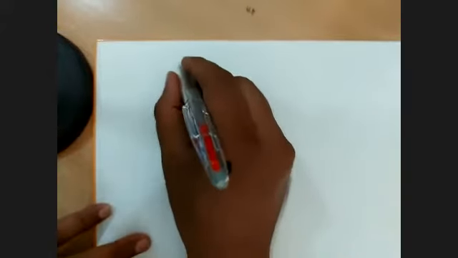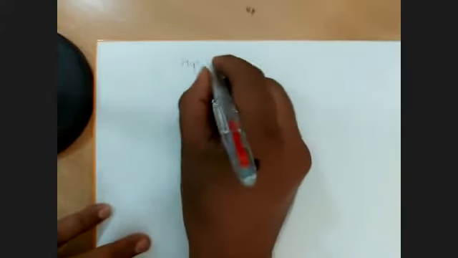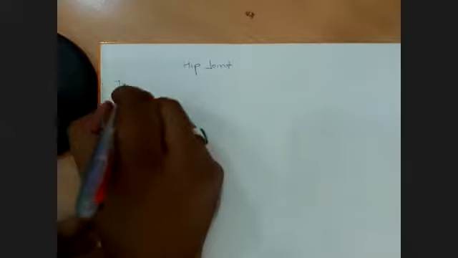So, welcome to this session on hip joint. Hip joint is, let's start with type of joint, and before that, some introduction.